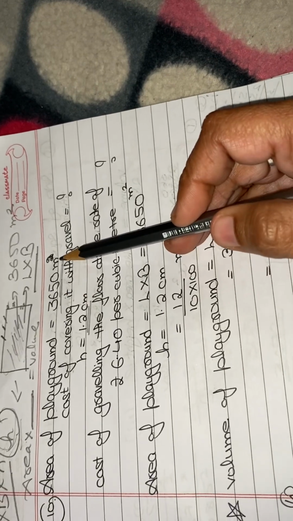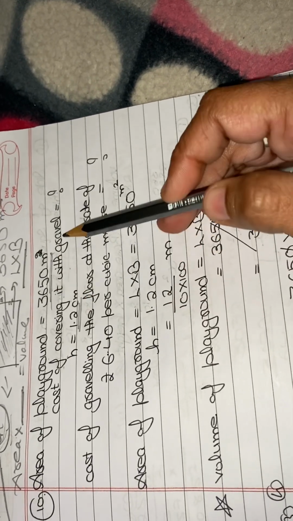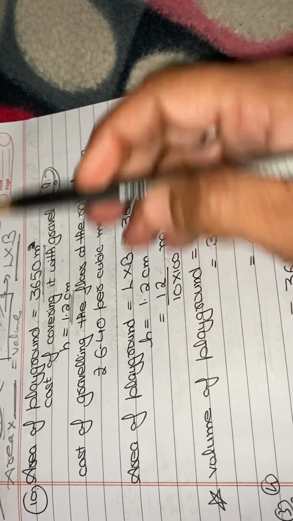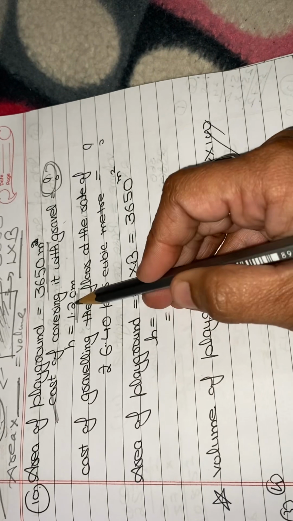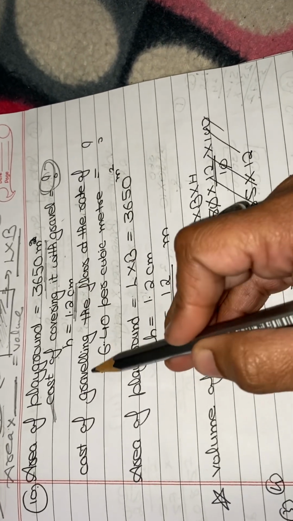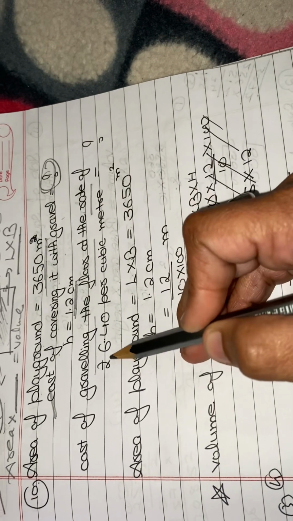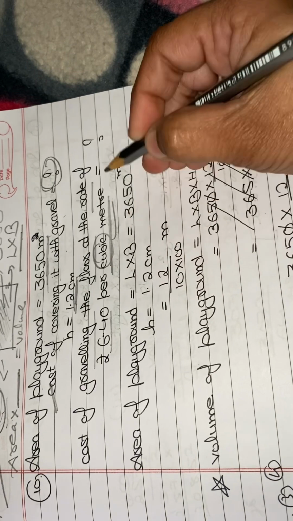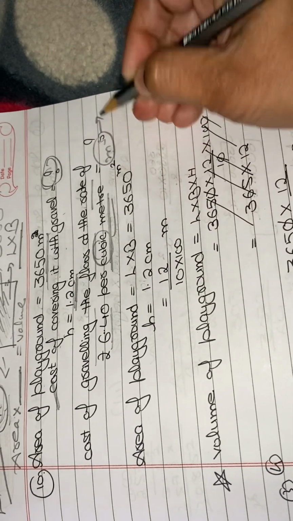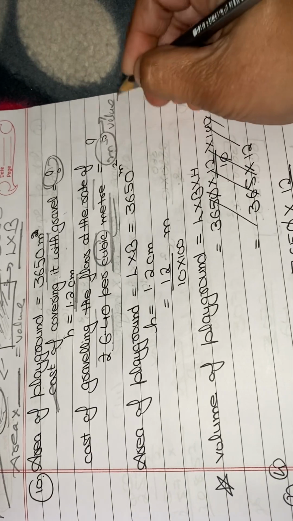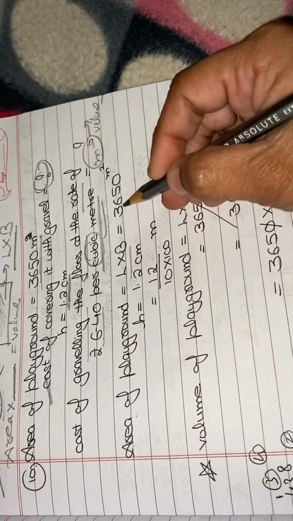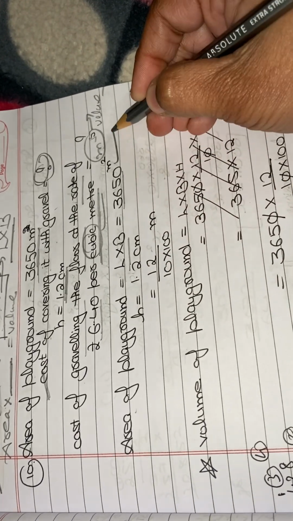So the area of the playground is 3650 meters square. The cost of covering it with gravel is what we have to find. This is the question. So height is 1.2 centimeter. The cost of graveling the floor is at the rate of 6.40 rupees per cubic meter. Cubic means meter cube. That means you have to find the volume. Clearly the area of the playground is length into breadth, that is 3650 meters square. It is given to you.